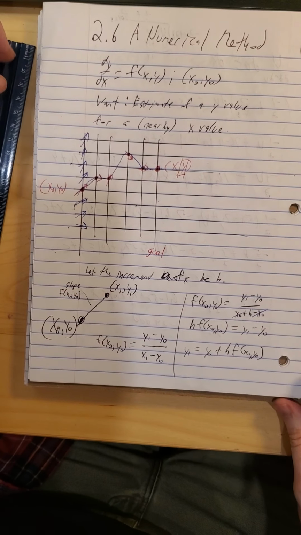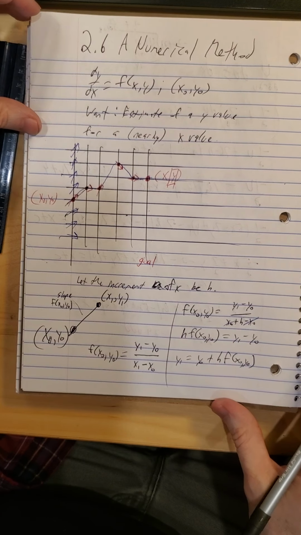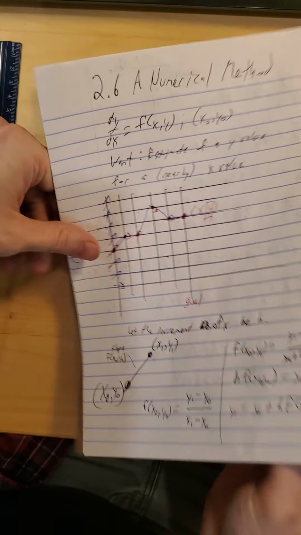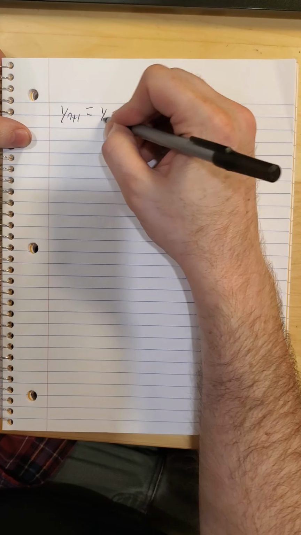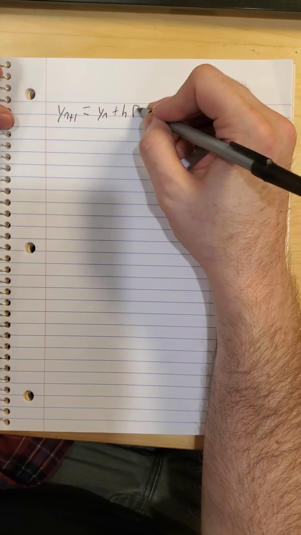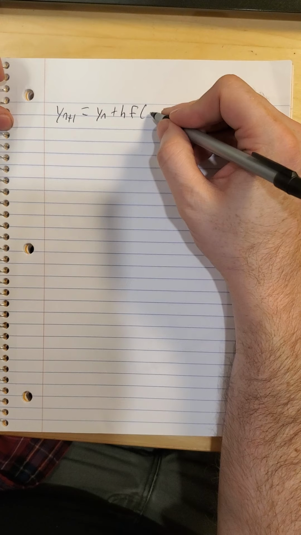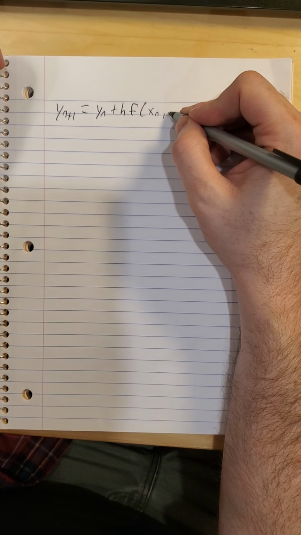Now there's nothing special about those two points that I picked out, so we could generalize that. And I'll do so on the next page here to say y sub n plus 1 is y sub n, the previous y, plus h times our derivative at the previous spot, f of x sub n, y sub n.